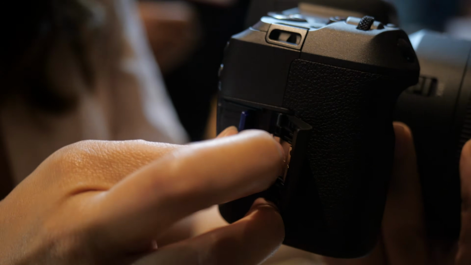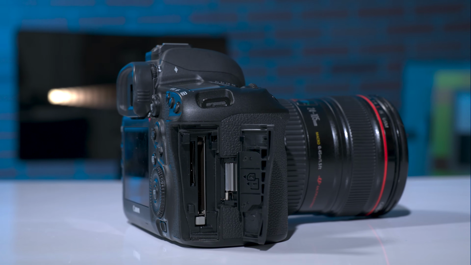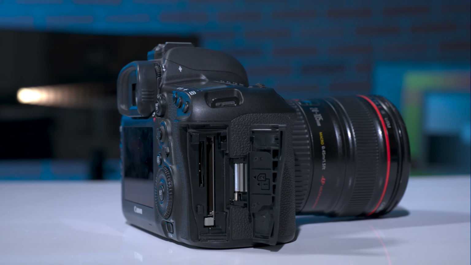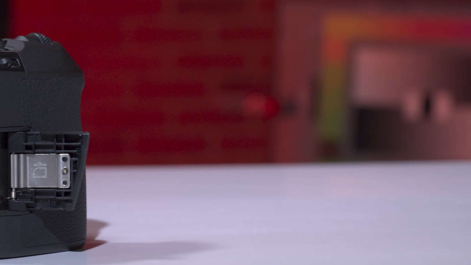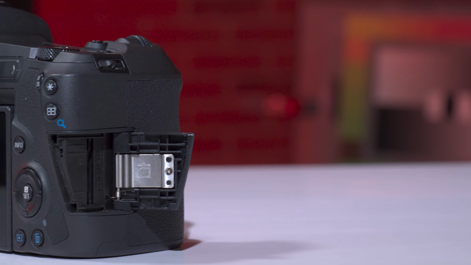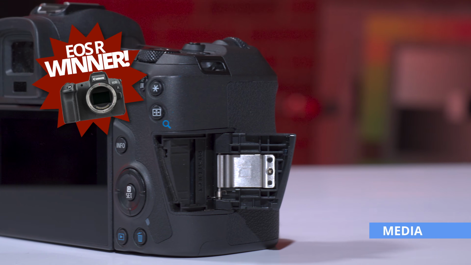The internet exploded when they learned the EOS R has only one media slot. Though not all workflows need 2 slots, it is a bummer. However, the single slot is a UHS 2 slot. The 5D Mark IV, in contrast, has 2 card slots, but they are SD UHS 1 and compact flash, both slow media. Because of the speed difference, the EOS R is a bit better of an option. Winner, EOS R.